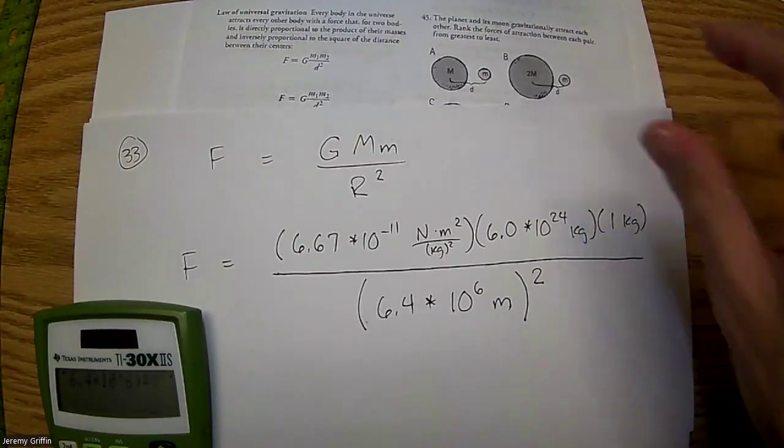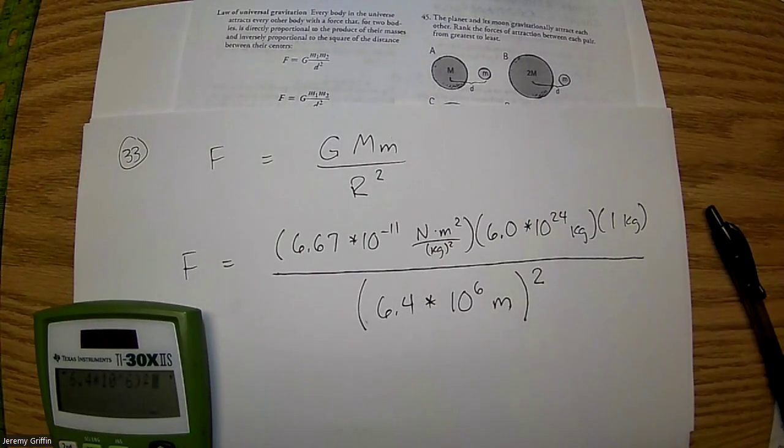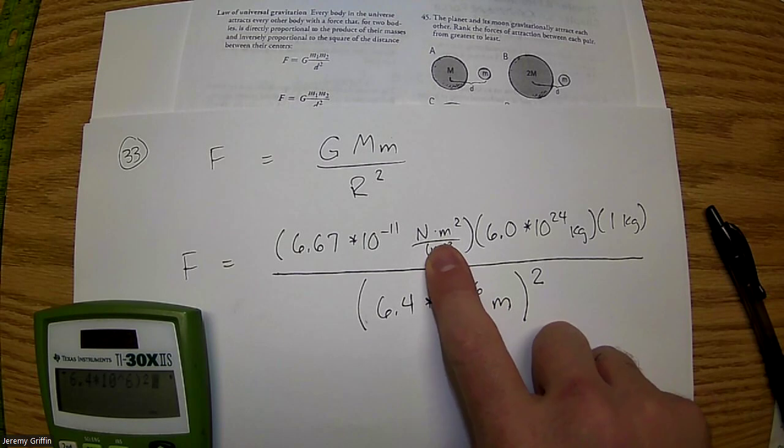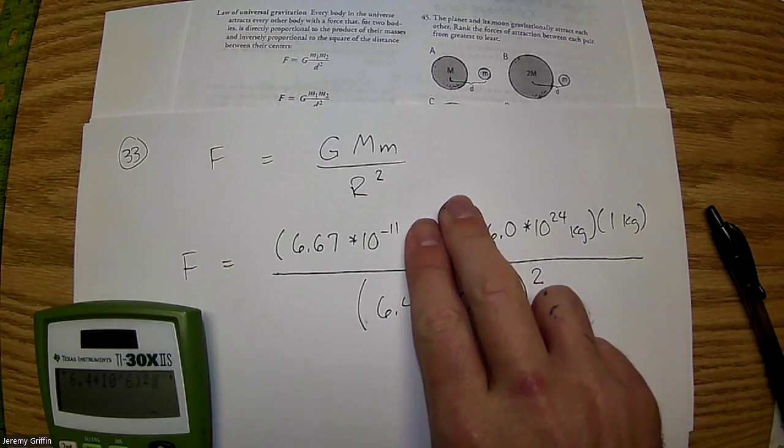You guys should probably know at this point in the class what the answer is before I even hit enter. But yeah, what's that? How do you put what? Like this meters unit? You don't. You just type the number, right?